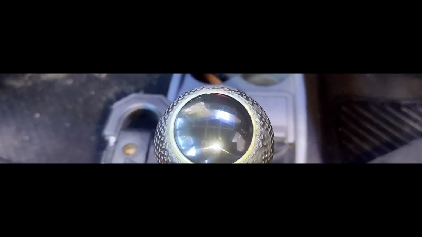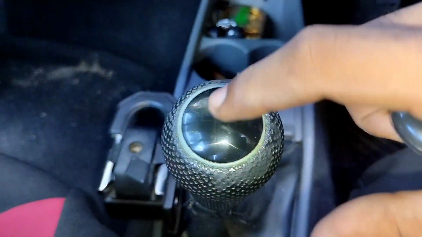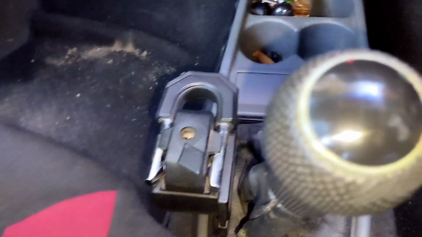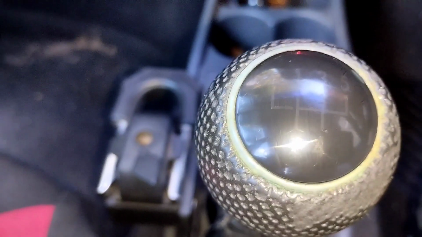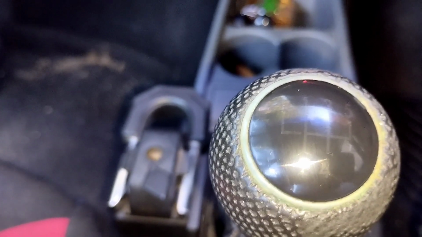So guys, next we go on to the gear shifter itself. The gear shifter works in a grid type system, as you can see on the gear knob. I'll try to get y'all more in. Can you see? It's got 1 at the top of the grid and all the way to 5th on the complete right of the grid. So this establishes your gear pattern in this gearbox.